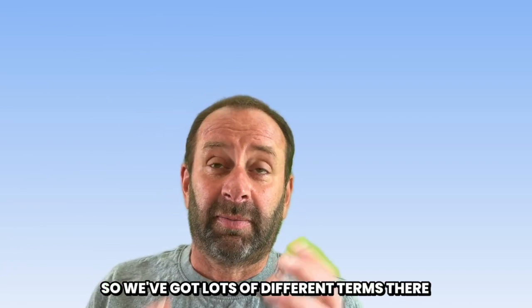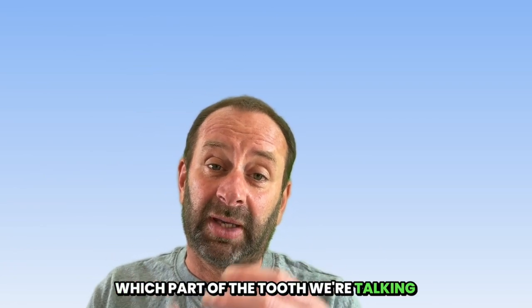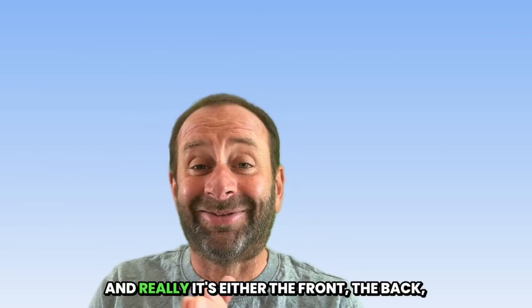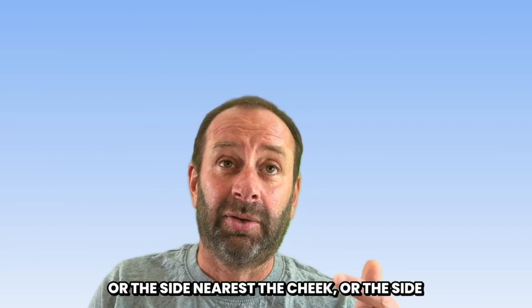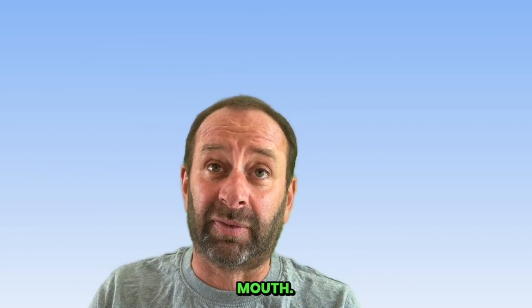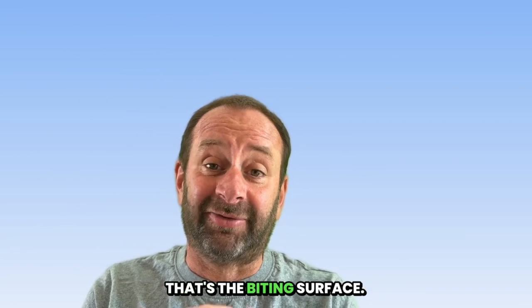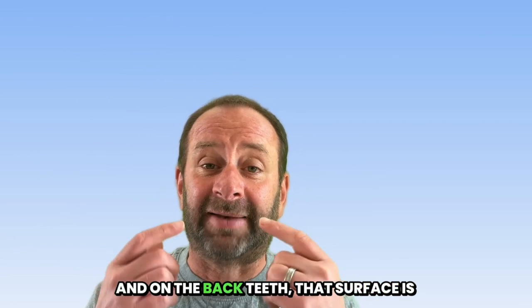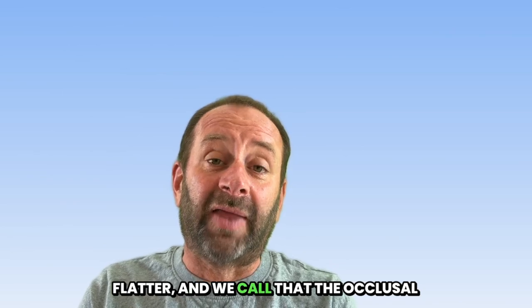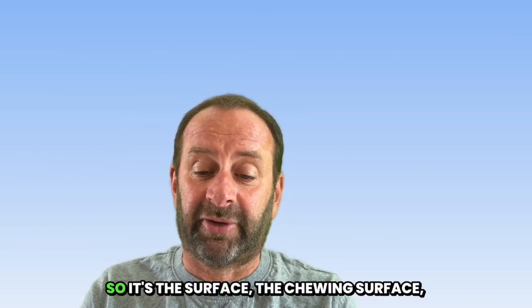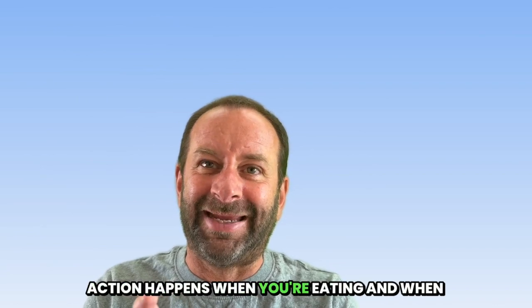So we've got lots of different terms there about which part of the tooth we're talking about. And really it's either the front, the back, or the side nearest the cheek, or the side nearest the tongue, or the roof of the mouth. And that leaves one surface left, and that's the biting surface. And on the back teeth, that surface is flatter, and we call that the occlusal surface. So it's the chewing surface, the stuff that we chew with, where all the action happens when you're eating and when you're chewing.